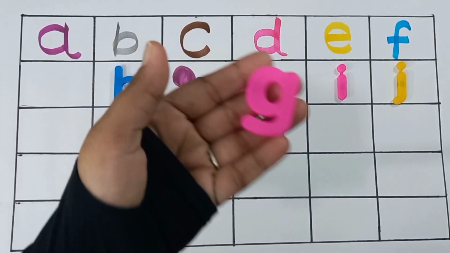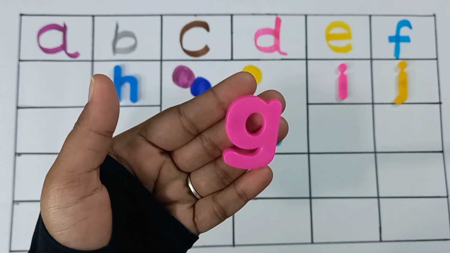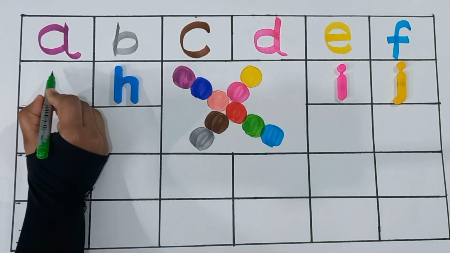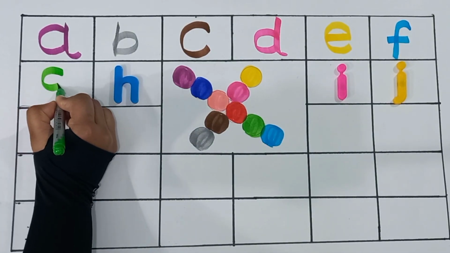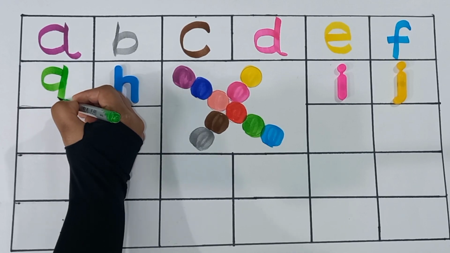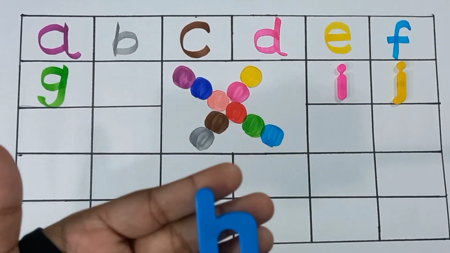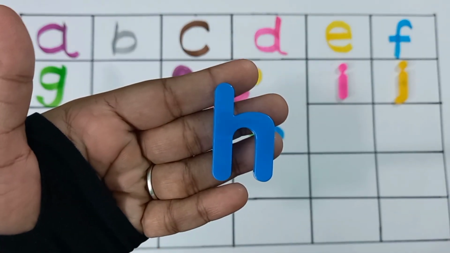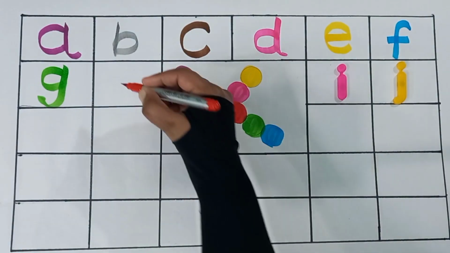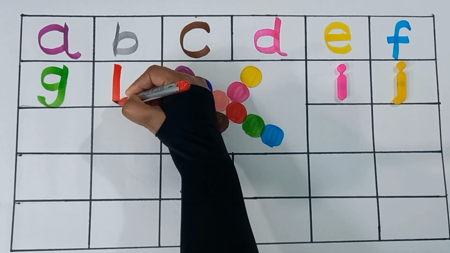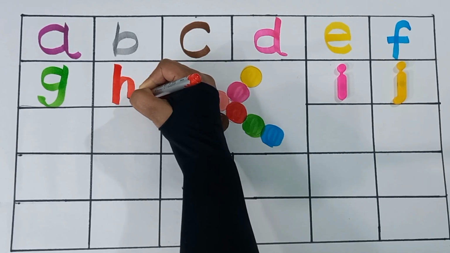Small G. G for gorilla. Small H. H for hippo.